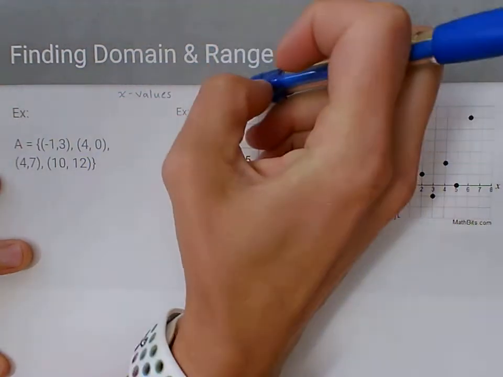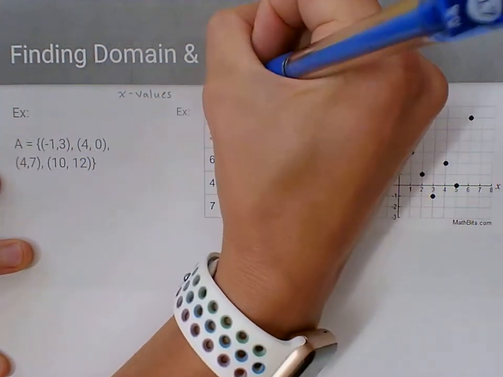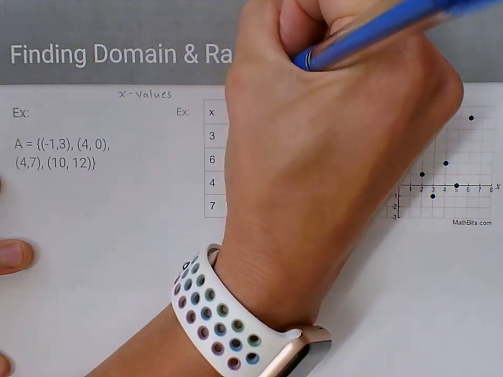Oh my goodness. Cannot write today. There we go. All right.